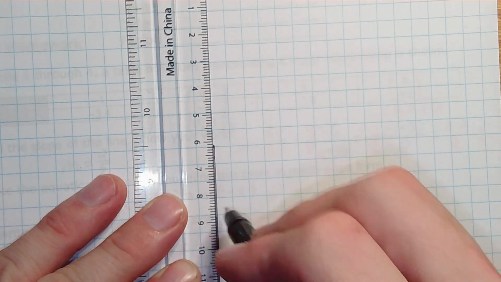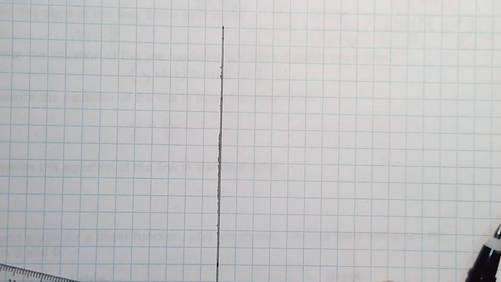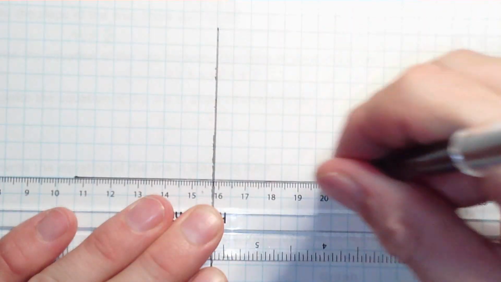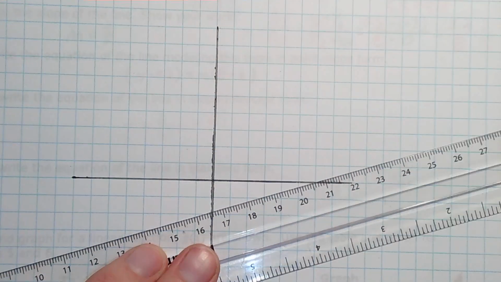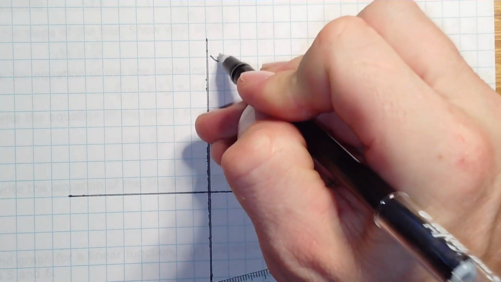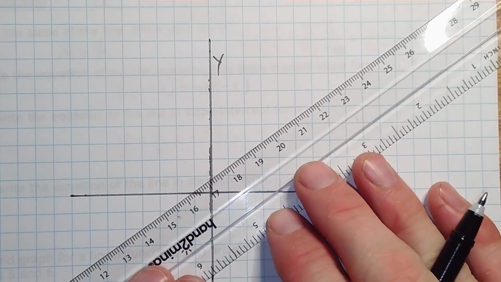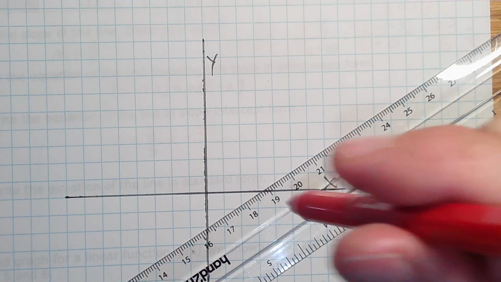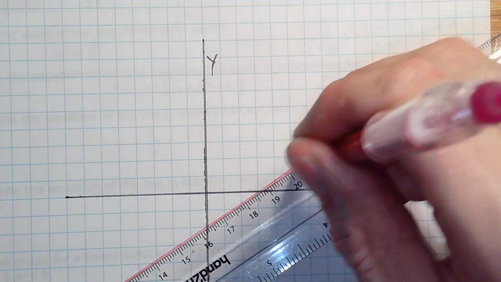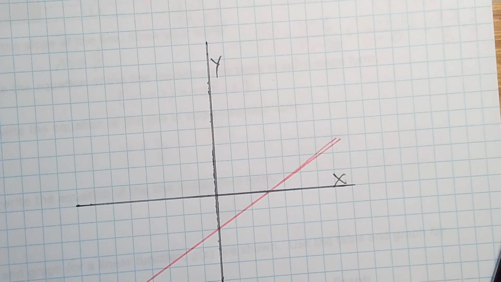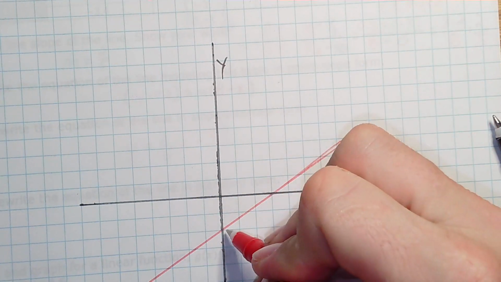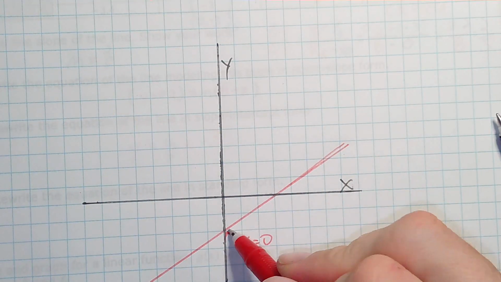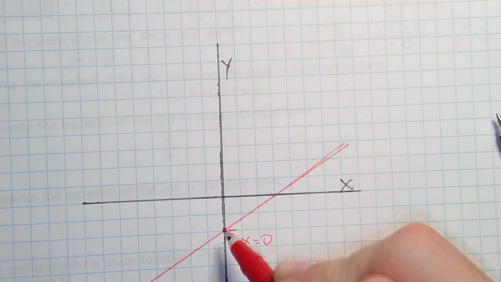But if you have a coordinate plane and you have a line, this is your x-axis, this is your y-axis, and you have a function, it's a straight line. Or not a straight line, it doesn't really matter. Wherever and whenever your x value is 0, it's going to be intercepting the y-axis.